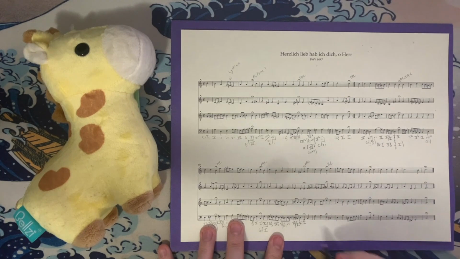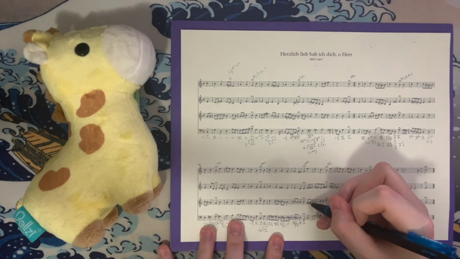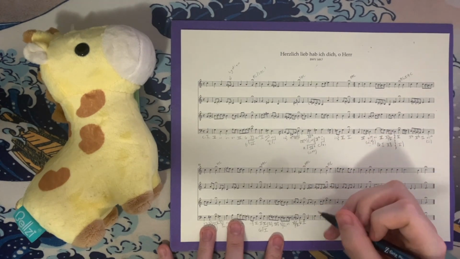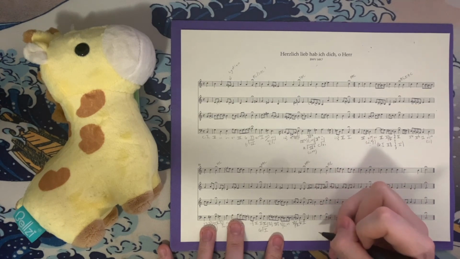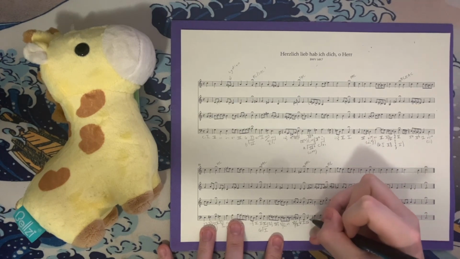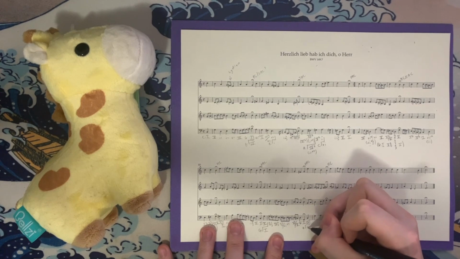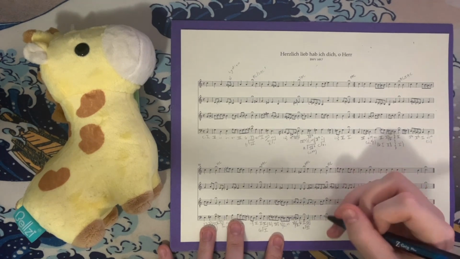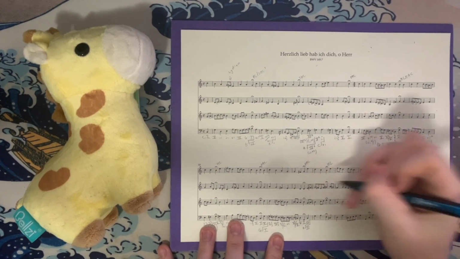Handwriting is going to get very cramped here, but we have C, G, E, and C. That is a C major chord in root position, which is 4 in the key of G. It is also 3 in the key of A minor. We have some passing tones in the inner voices.